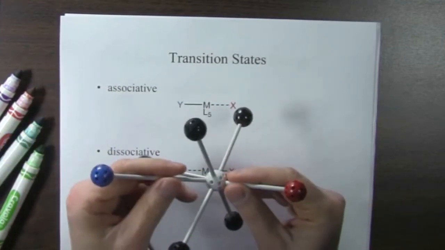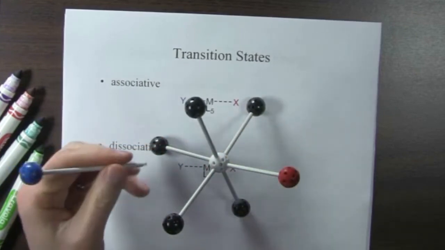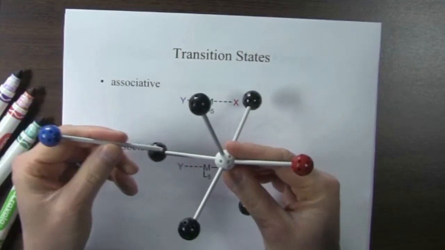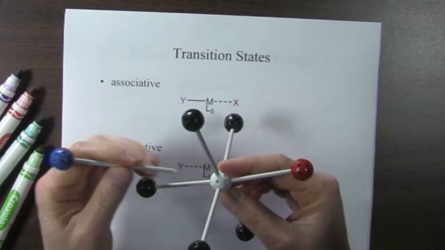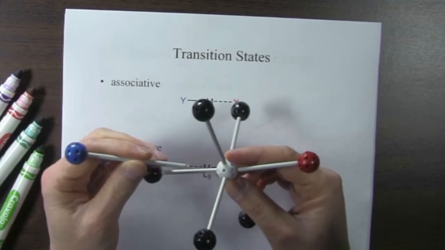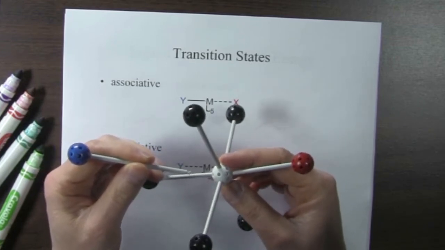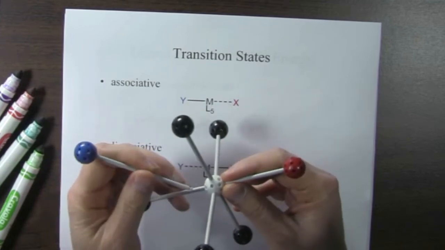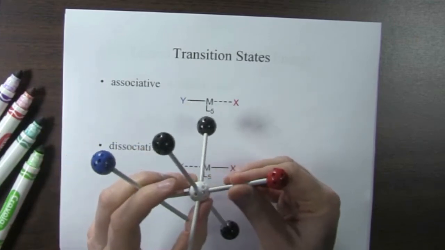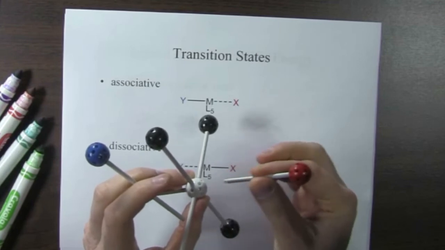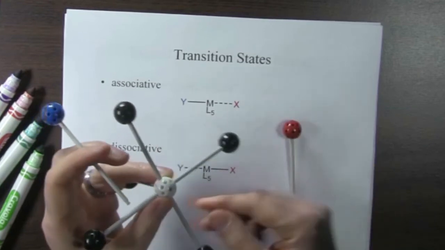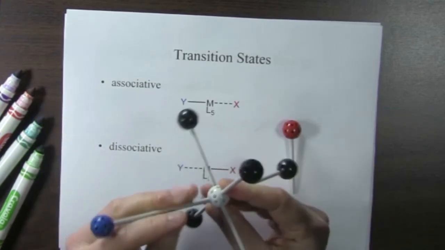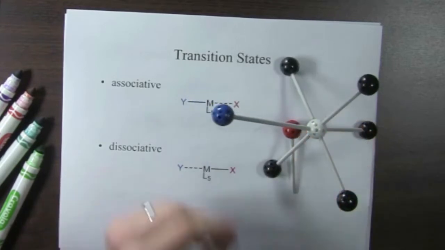If bond breaking is more important, so this entering ligand is coming in, but it hasn't quite made it, right? It's forming this pre-bonded, maybe ionically attracted complex, but in the transition state we have to break this bond first. This is the most important contribution to the formation of the transition state, and so that would be a dissociative type mechanism there, in the transition or activation.